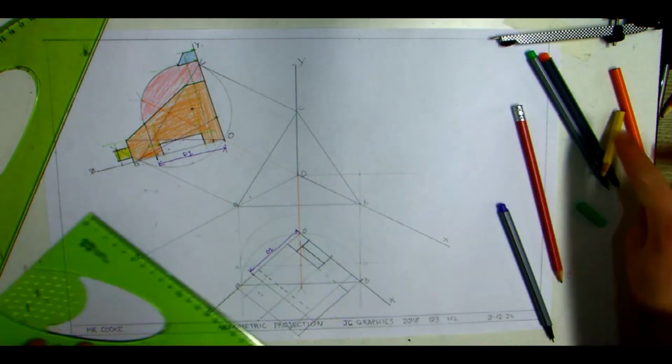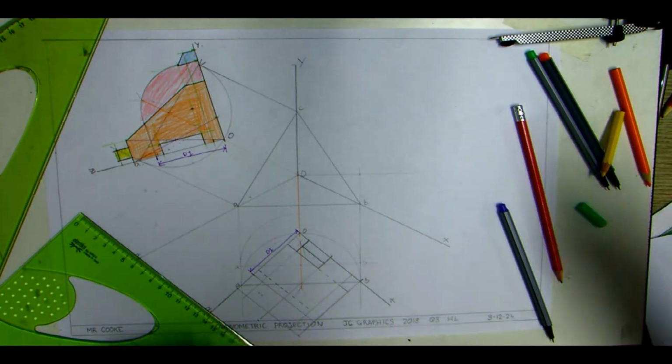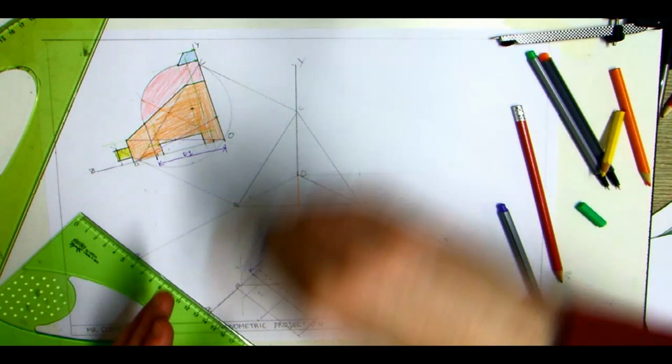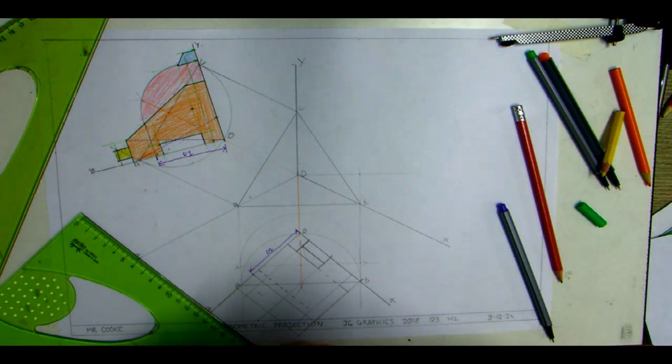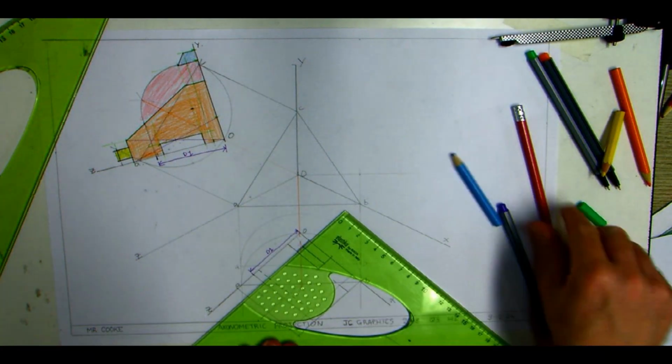So if I want to then just figure out what all my surfaces are and where everything is, I more or less have my plan view completed. Just need to finish this bit off here.